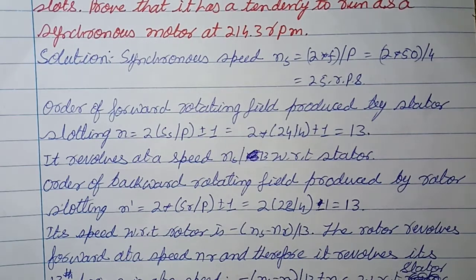The order of backward rotating field produced by the rotor slotting n dash is 2 into Sr by p plus or minus 1, where Sr is the rotor slots and p is the number of poles. So here it is 2 into 28 by 4 minus 1, which is 13.